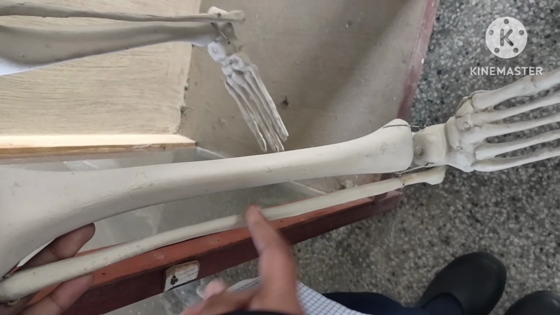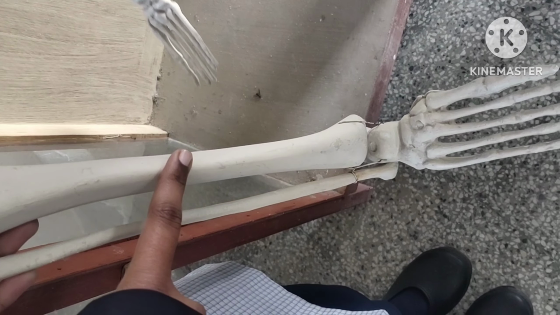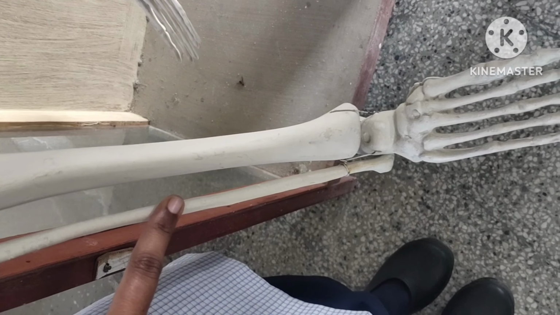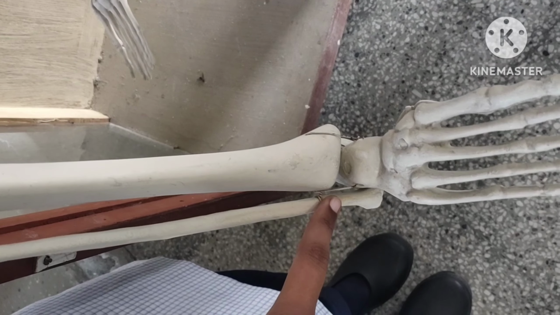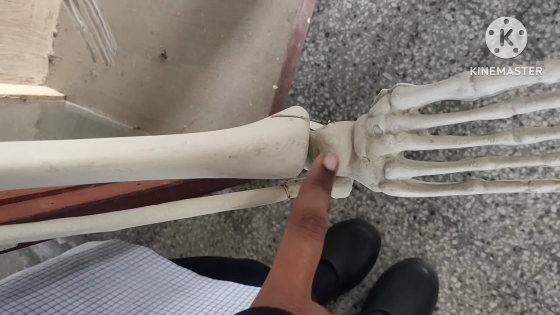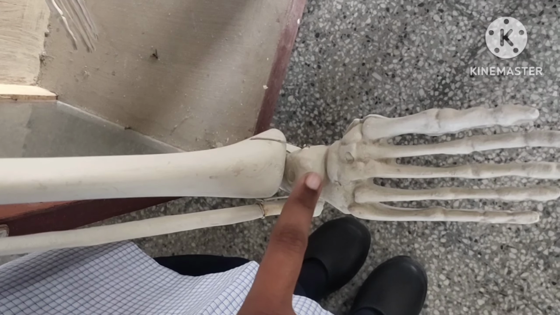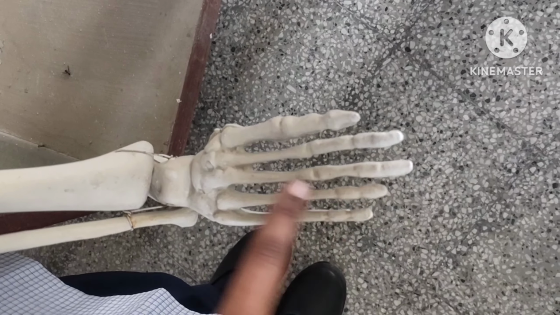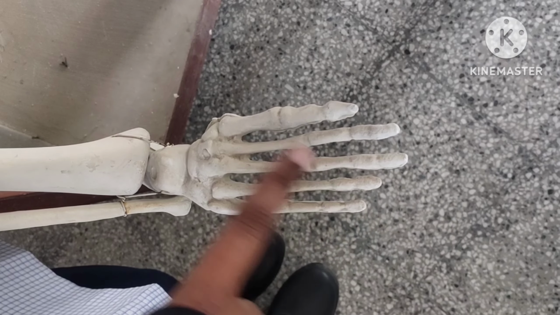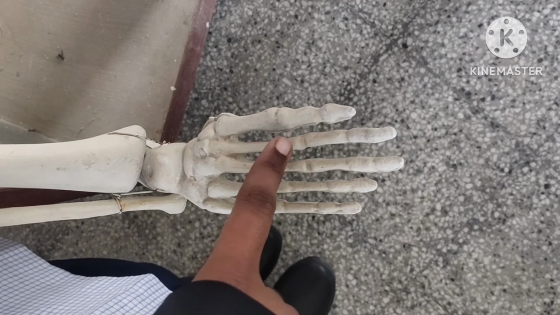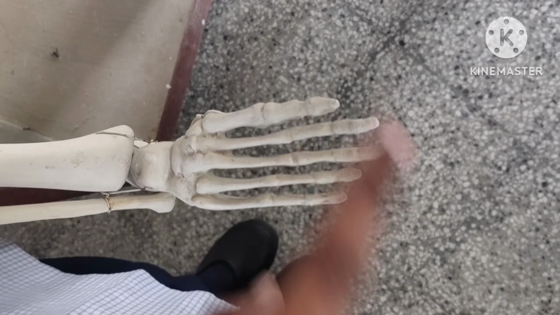Then comes the tibia and fibula. Tibia is the longer one and fibula is the shorter one. It forms the ankle joint here. This is the ankle joint and there are 7 tarsals present here. Next come the metatarsals, which are connected with our toes. Next come the phalanges, which are 14 in number, 3 in each finger and 2 in the toe.